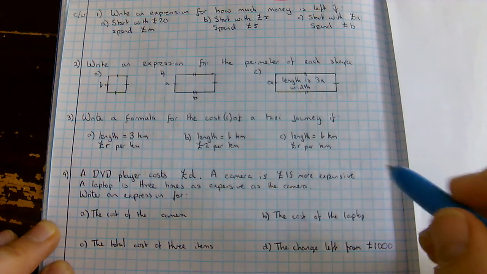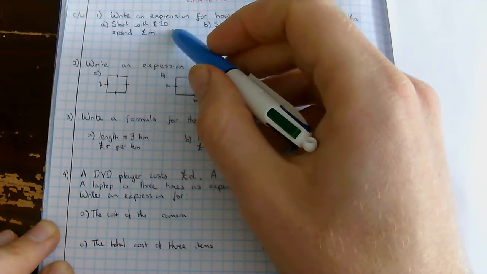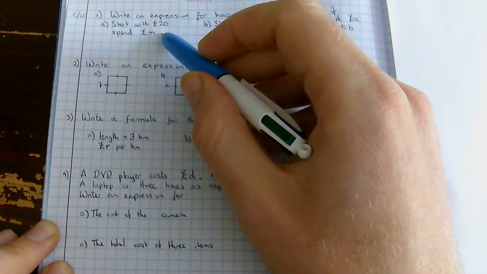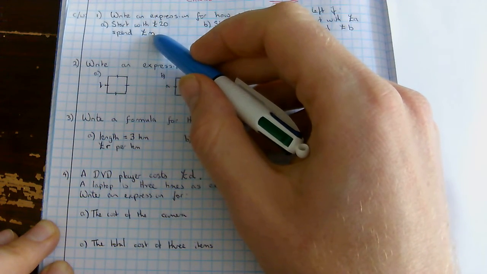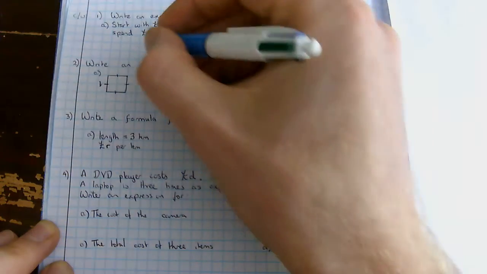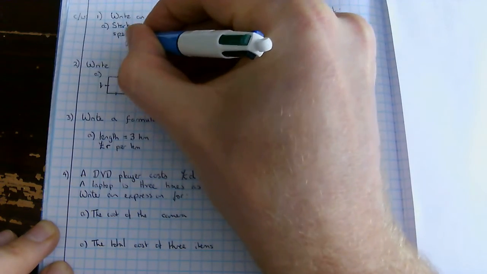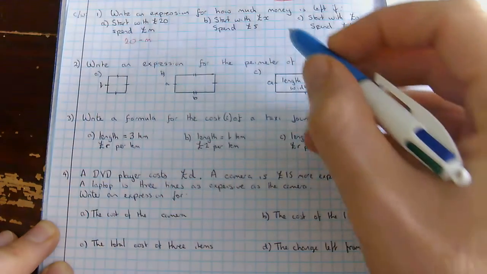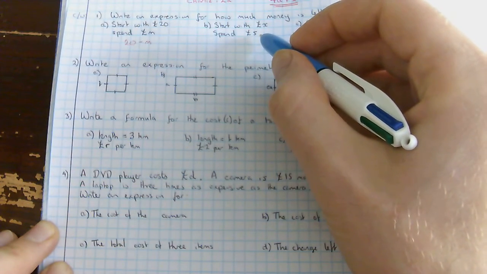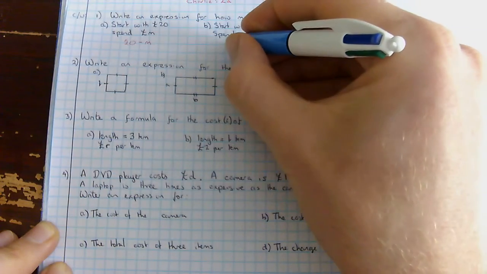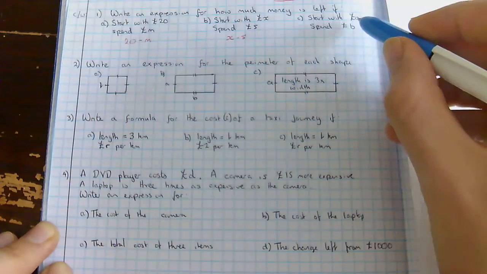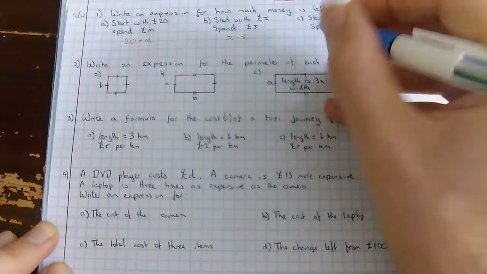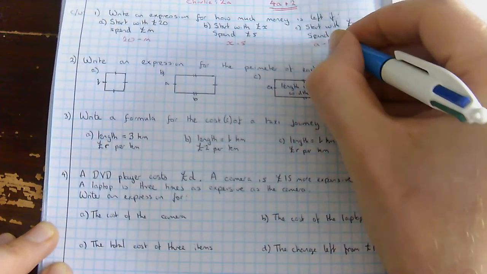Okay, so looking at the solutions here, if I started with £20 and spent £M of it, what I'm going to be doing is I'm taking away however much I spent from what I started with. So it would be 20 take away M. For the second one, however much I started with, I take away £5 to find out what I've got left. So it's X take away 5. And again for the last one, it's what I've started with, take away what I spent, it's A take away B.